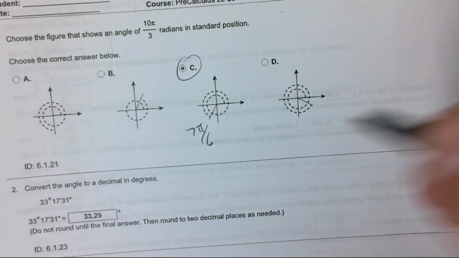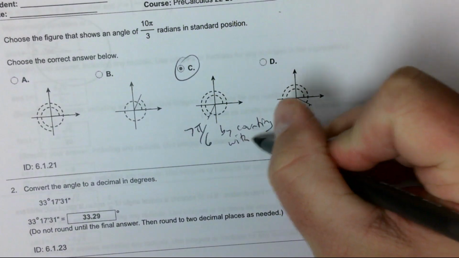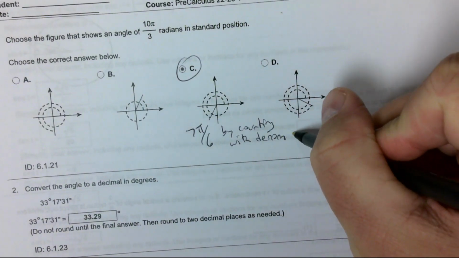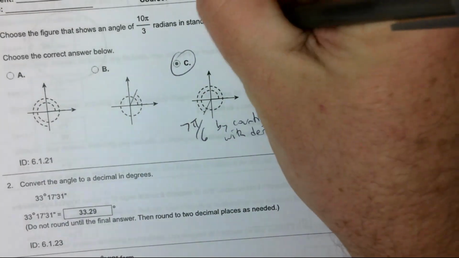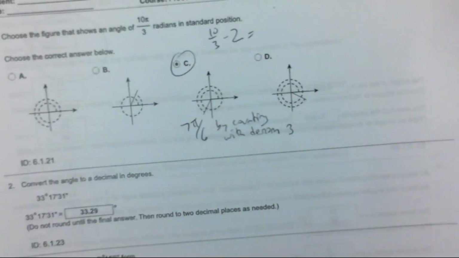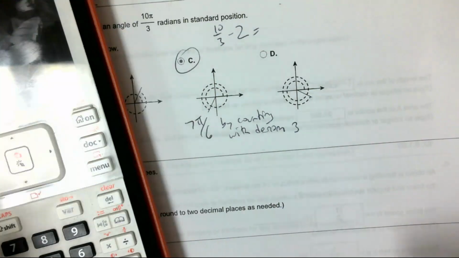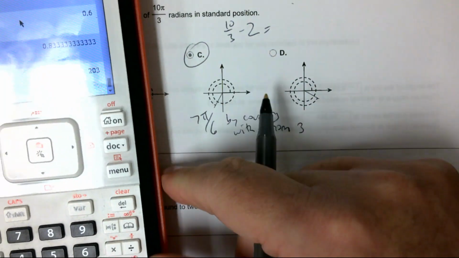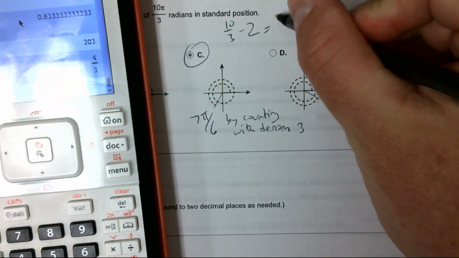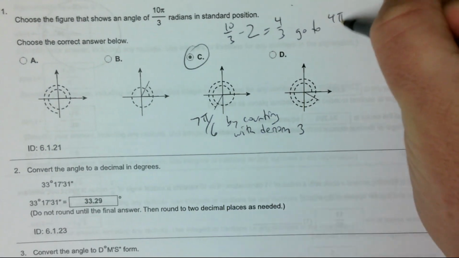That's by counting with denominator of 3. The other way was if you do 10 thirds minus 2 on the calculator. So I'm leaving off pi on purpose. 10 thirds and then minus 2. That gives you 4 thirds. And so then go to 4 pi thirds. And so that's right here.